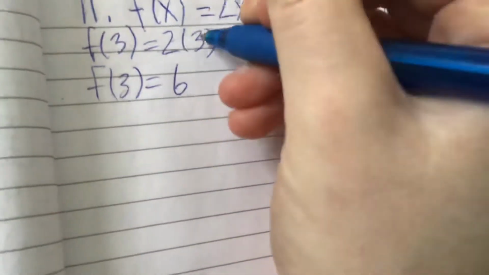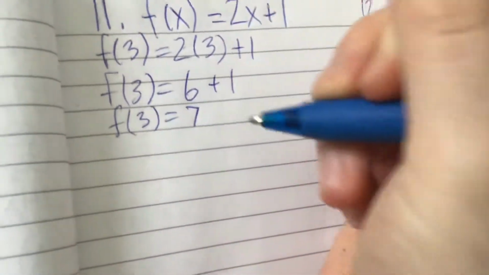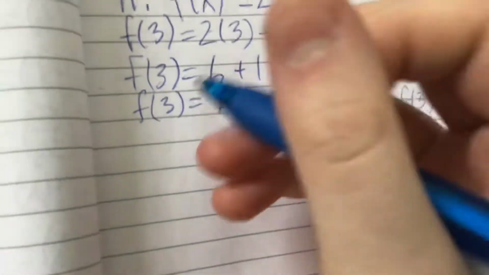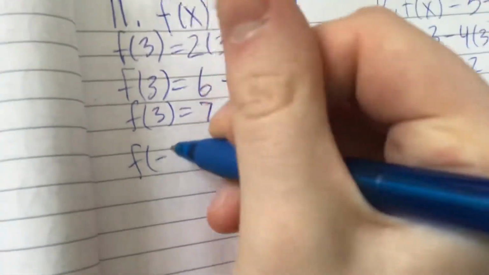And then easily we have 6, because 2 times 3 is 6, plus 1. Then we have f of 3 equals 7. Okay? The next one, we have f of negative 1.